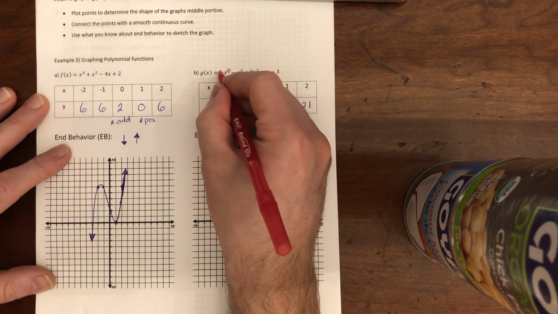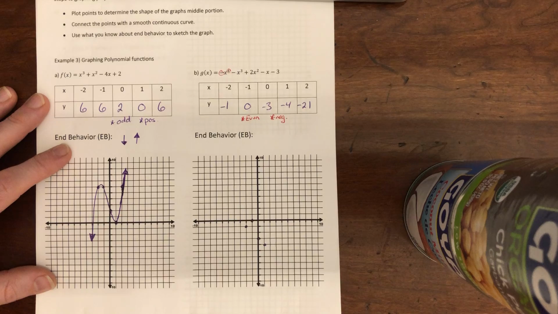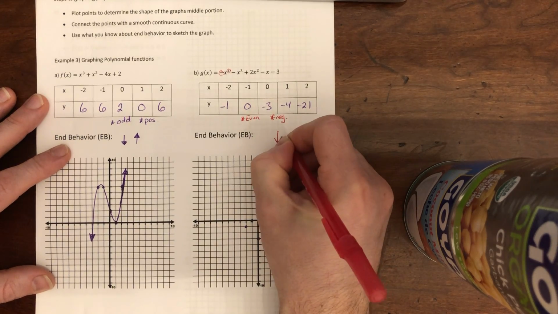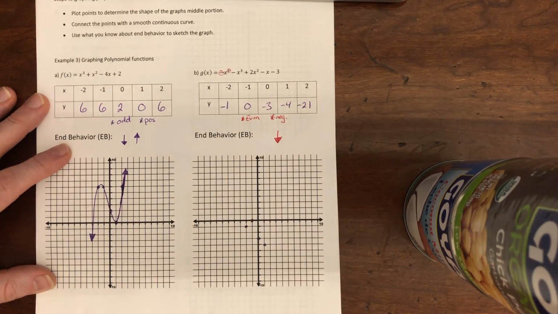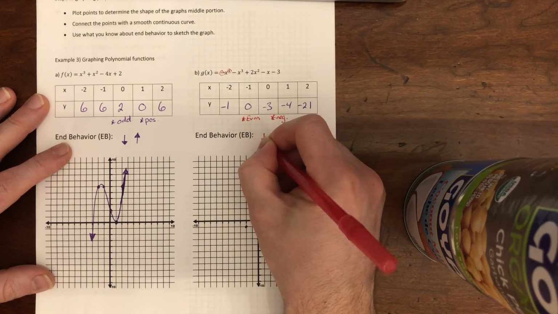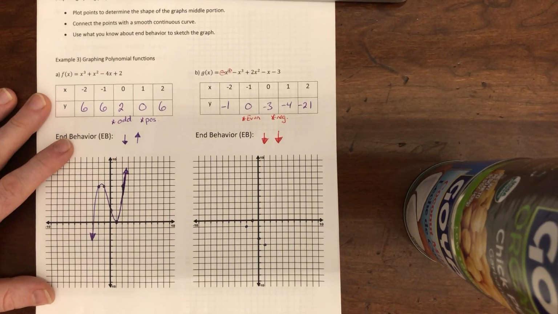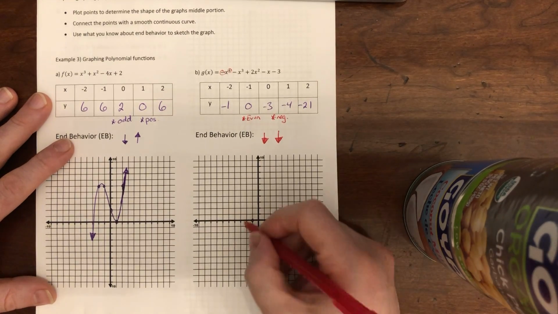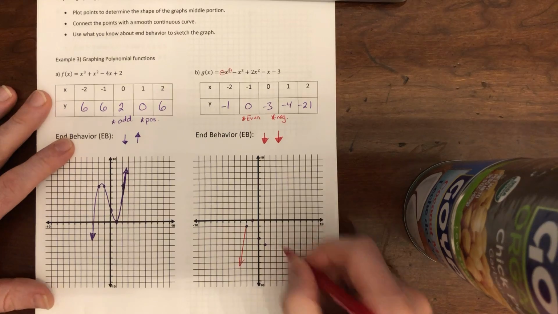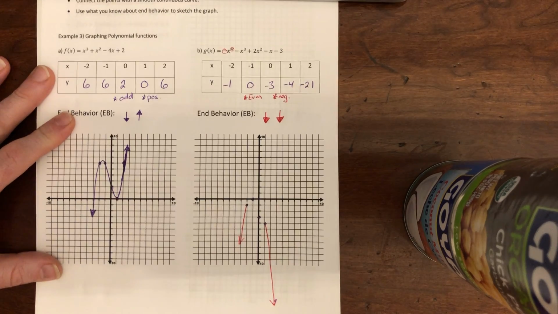And then this thing out in front here is negative, so it's an even negative. So our right-hand arrow is going to end towards negative infinity. It's even, so it tells me they're the same. We have down, down. All right, so I kind of know my graph's going to end down here. This is -21, so I know it's going to end way down here anyways.